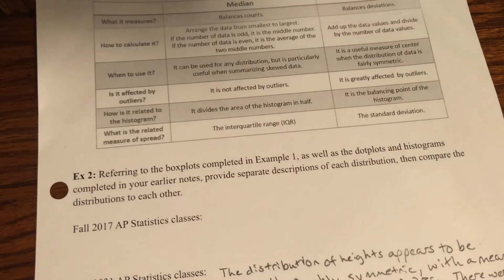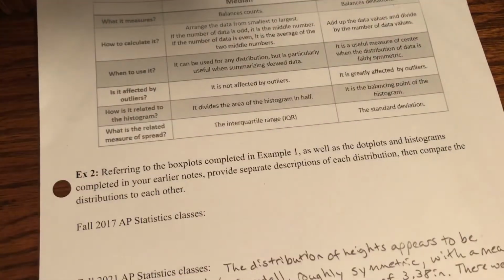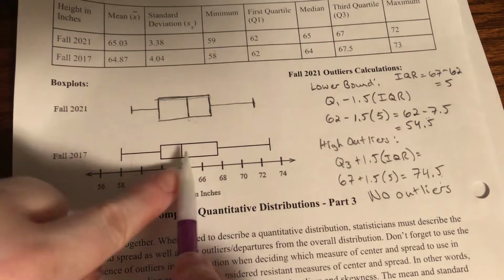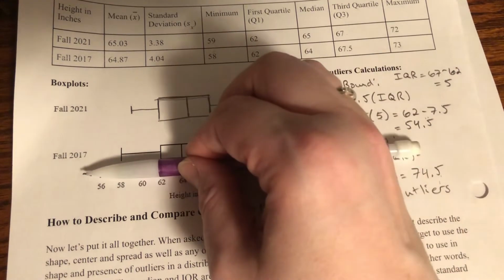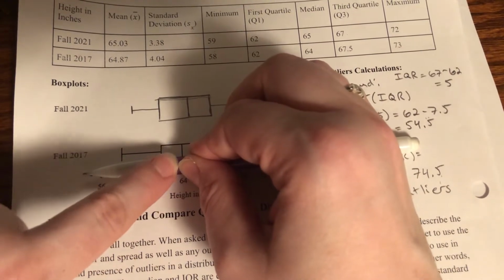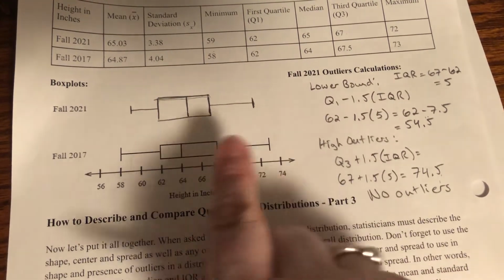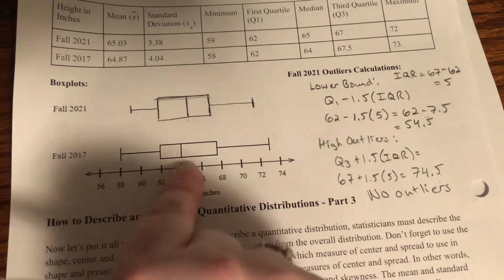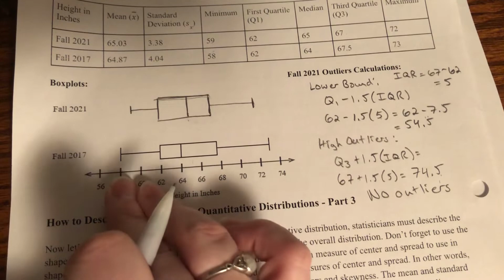However, when you take a look at the histogram, the data is definitely skewed to the right. Now, you can only tell from the histogram and the dot plot that it was single peaked, but you can definitely tell from the box plot that it's skewed to the right. If you take a look at this distance from median to maximum compared to this distance from median to minimum, you can see that the right distance was much longer, meaning the data was stretching much further to the right, and most of the data was clustered in a much smaller space from 58 to 64.